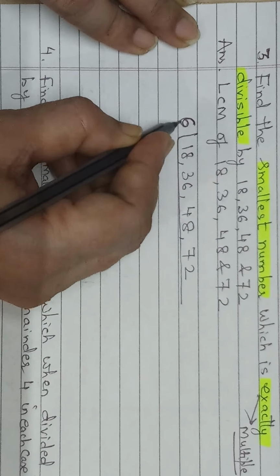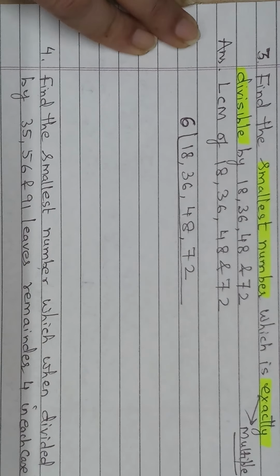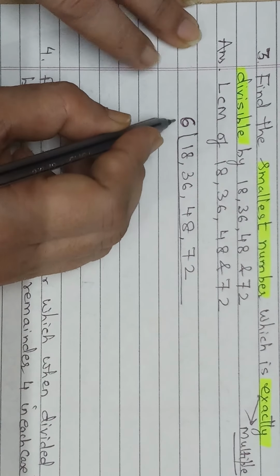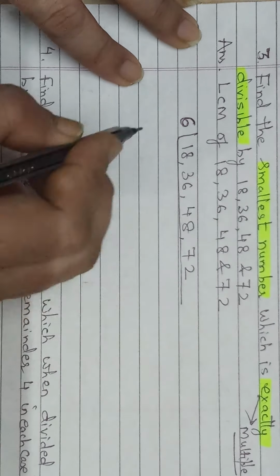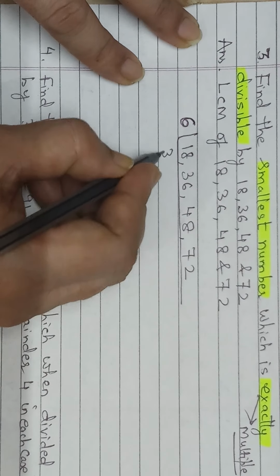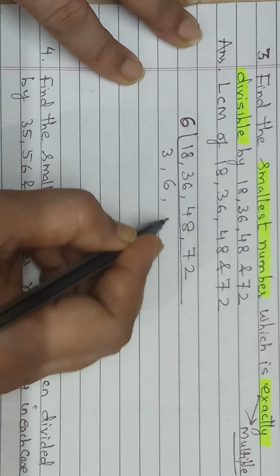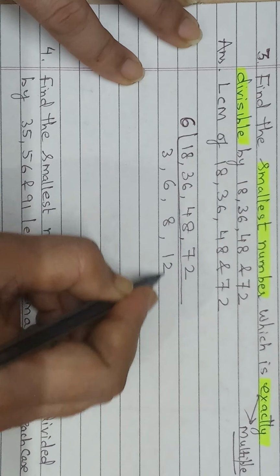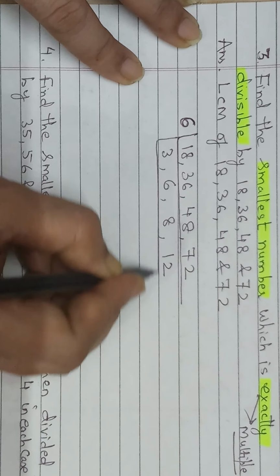So it's not necessary that we have to choose a prime number only. If we divide it by 6, all the numbers will be divisible by 6. And we get 6 3s are 18, 6 6s are 36, 6 8s are 48 and 6 12s are 72.